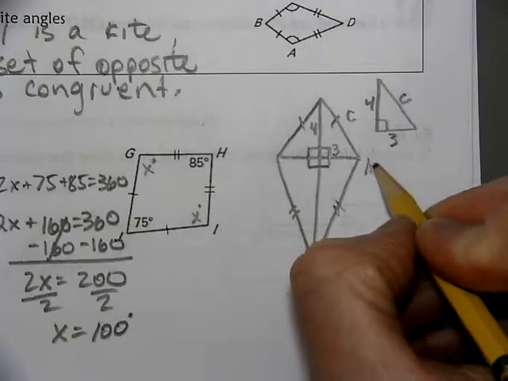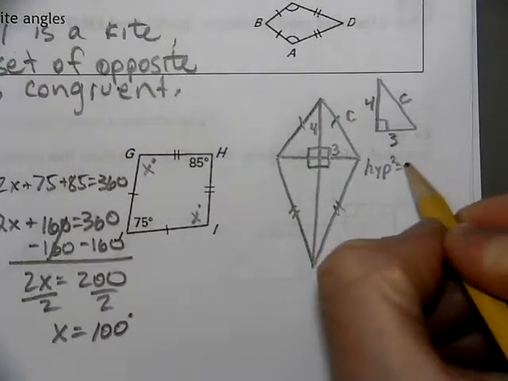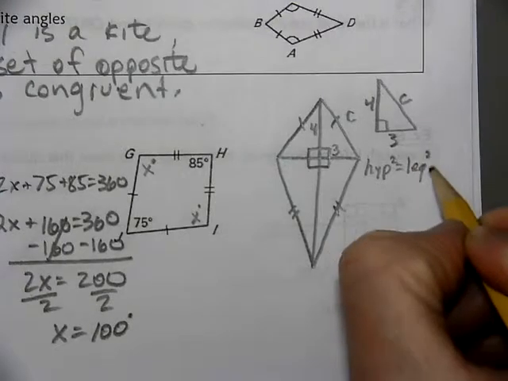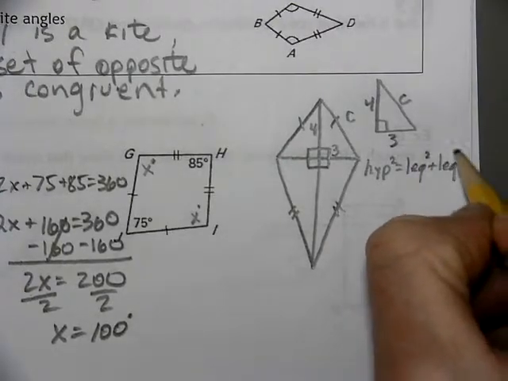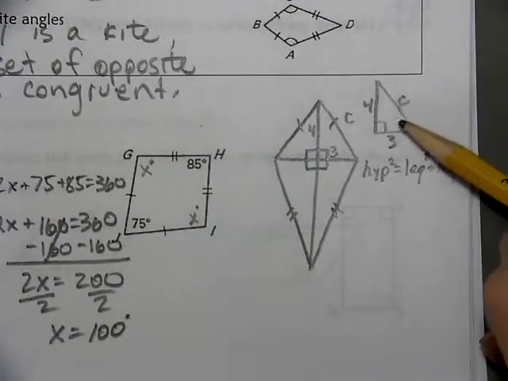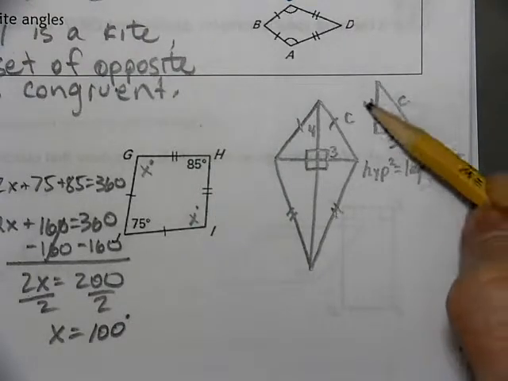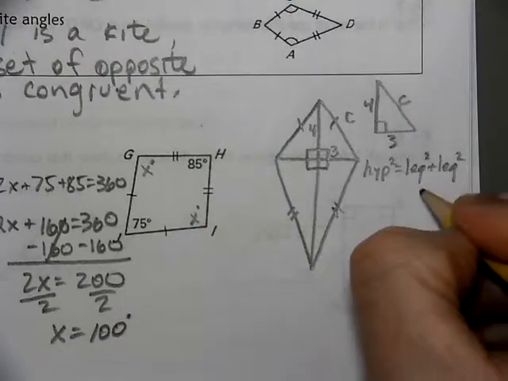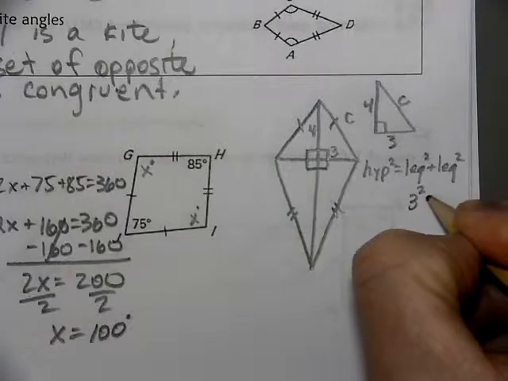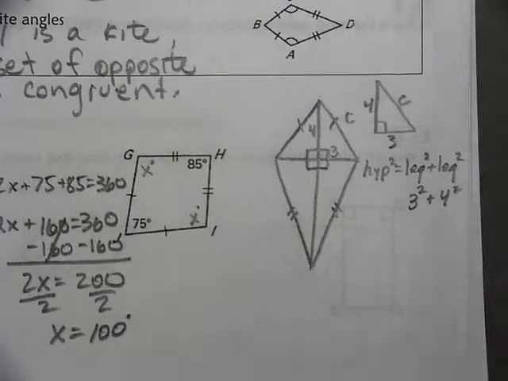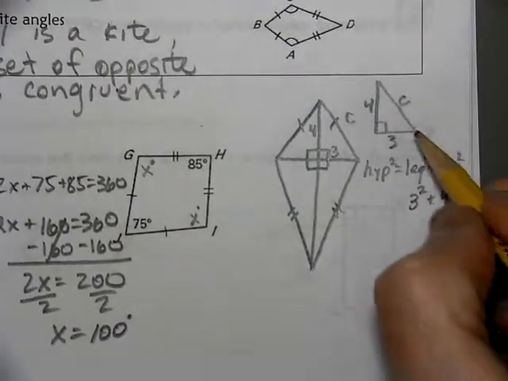So we know that the hypotenuse squared has to equal the leg squared plus the leg squared. We've talked about how in a right triangle the legs are the perpendicular sides. So those are your 3 and your 4. They're both going to be squared.